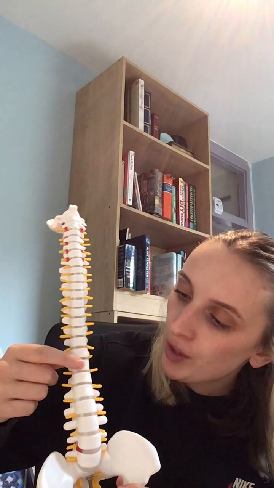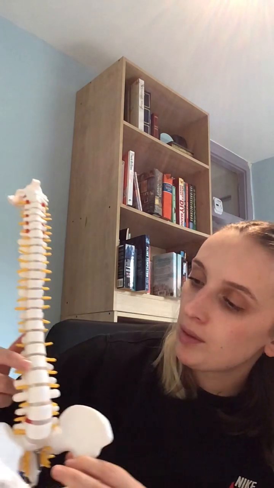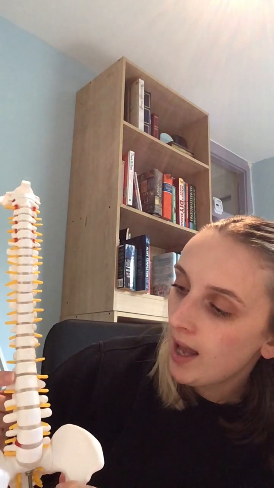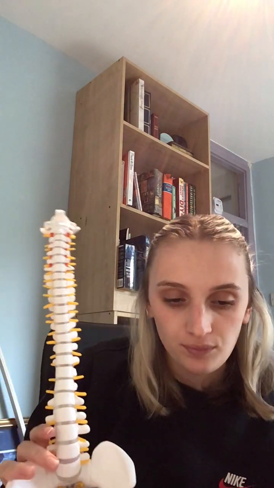In between each vertebra, all the way down the spine, as you can see, there are these structures here, and these structures are called intervertebral discs. Around these discs, the aim is to see a good range of motion and be able to move freely in order to keep them healthy. The role of the intervertebral disc is to act like a cushion that absorbs the shocks and stresses that occur during movement, and this prevents the vertebrae from grinding together and causing friction.